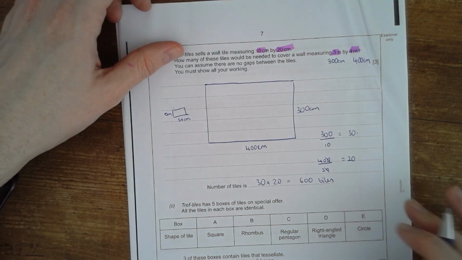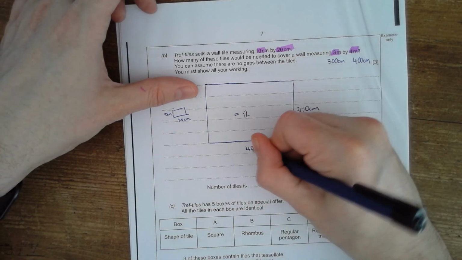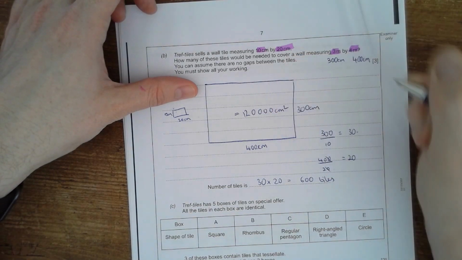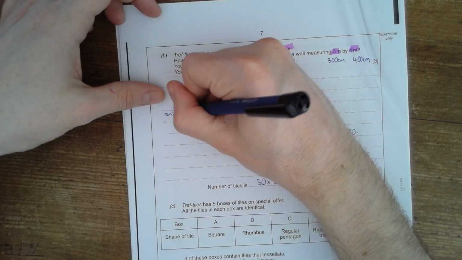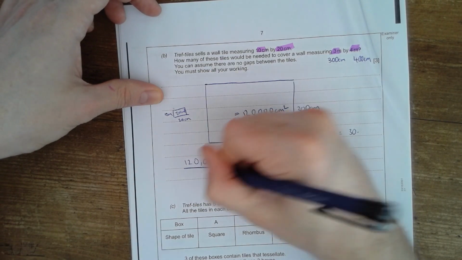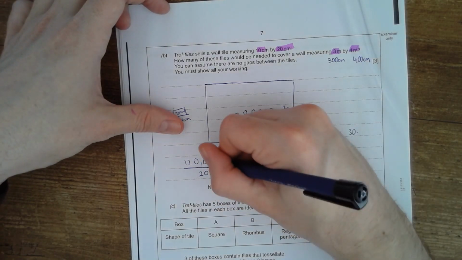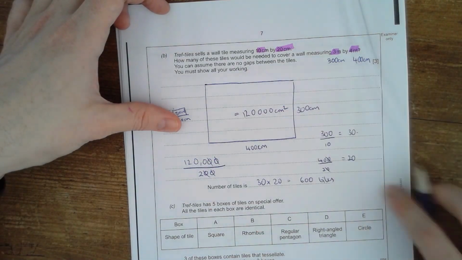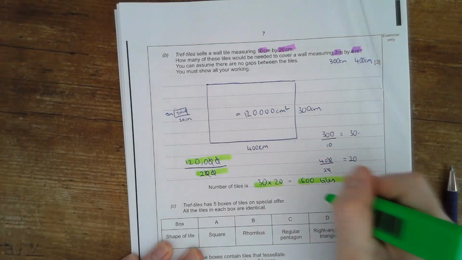Okay, another way to do it, probably the way that I usually prefer to do it in all honesty, is say 3 times 4 is 12. Then 1, 2, 3, 4 centimeters squared. That is the area that I'm going to tile. One of these tiles is 10 by 20, so 200 centimeters squared. And by doing 120,000 centimeters squared divided by 200 centimeters squared would also give me 600. If I divide top and bottom by 100, I get 1,200 divided by 2, which is also 600 tiles. Okay, so both ways will give me 600.